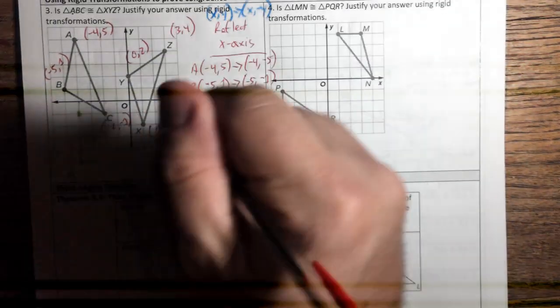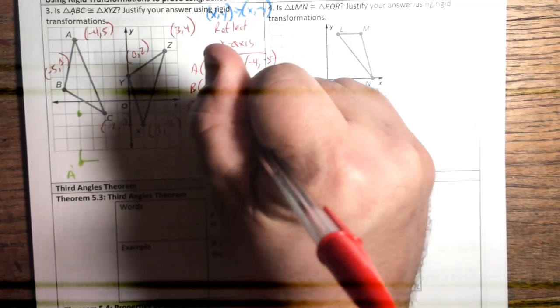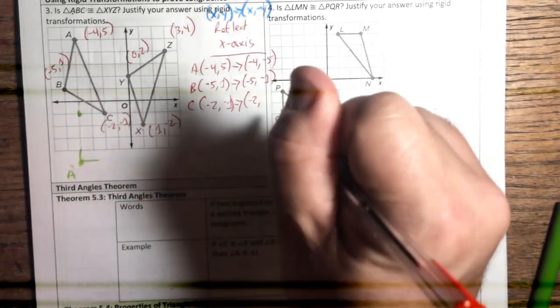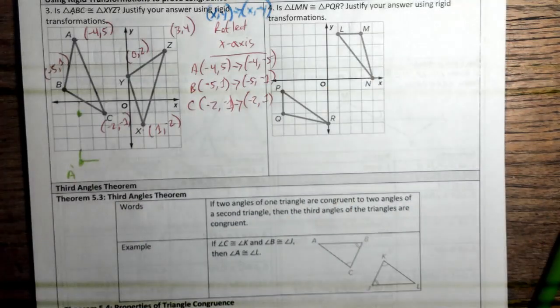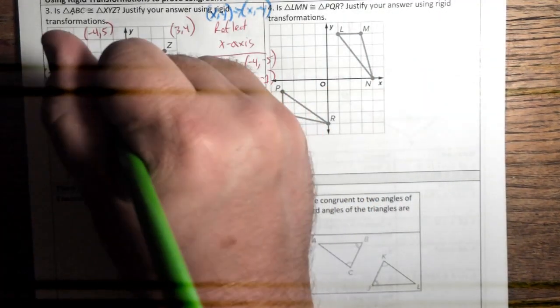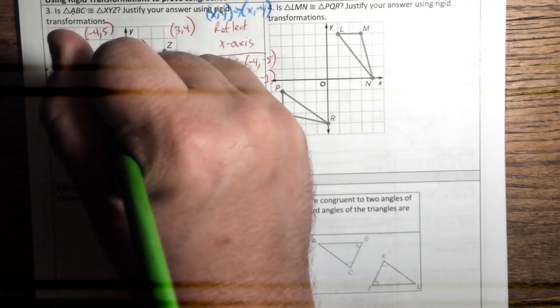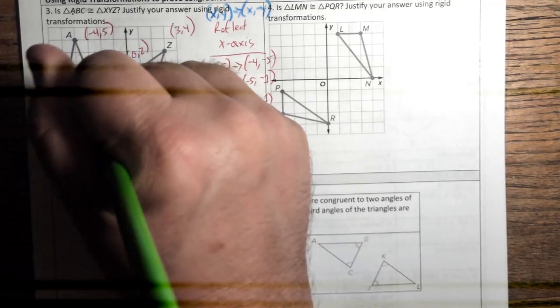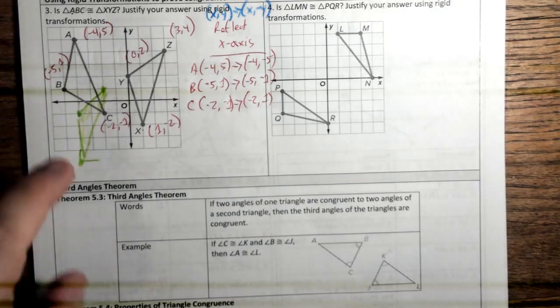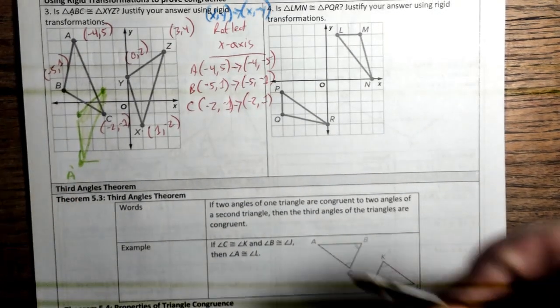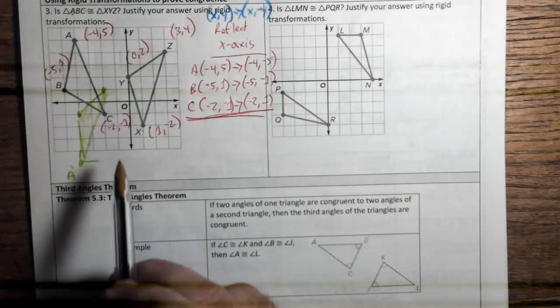All right, so C is -2, -1. So your x stays -2, but our -1 is going to be +1. So C is going to be -2, +1. So we reflected over. Now we're here. It's not a very good drawing. I apologize. So now how do we get it from here to here?